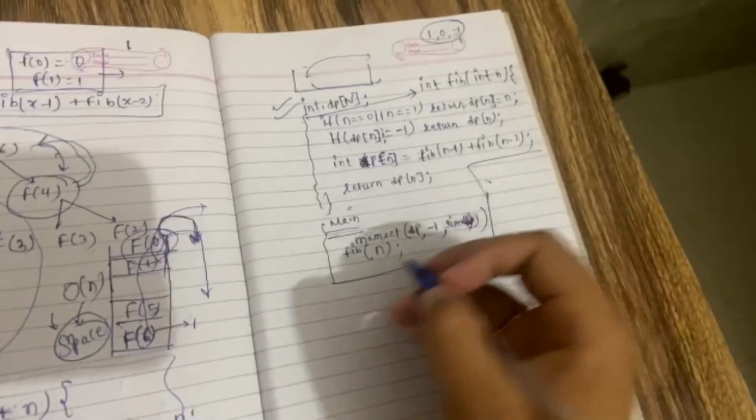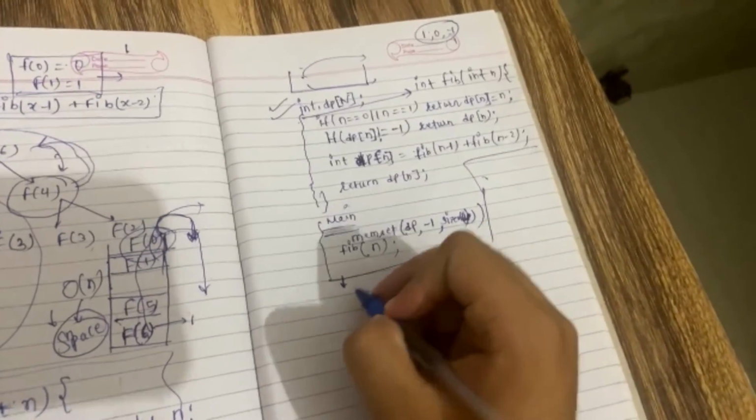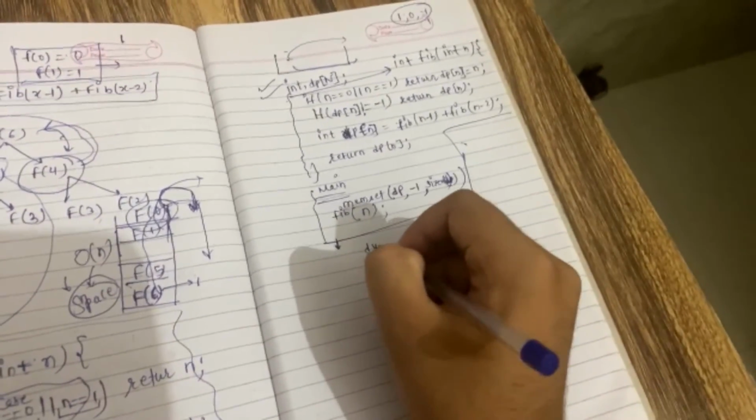So this is basically the dynamic programming code of the Fibonacci.